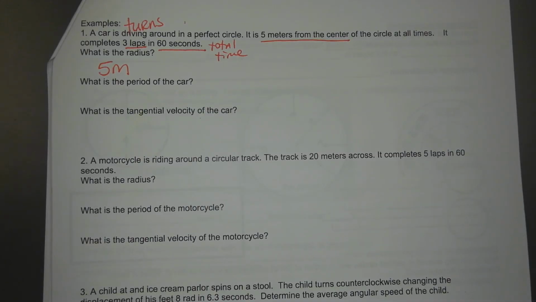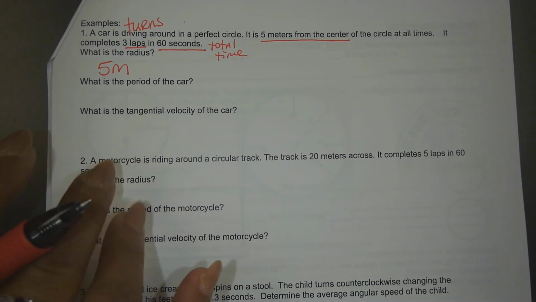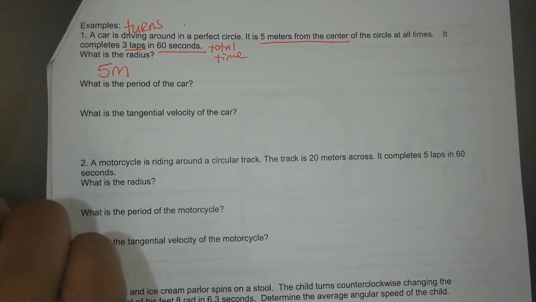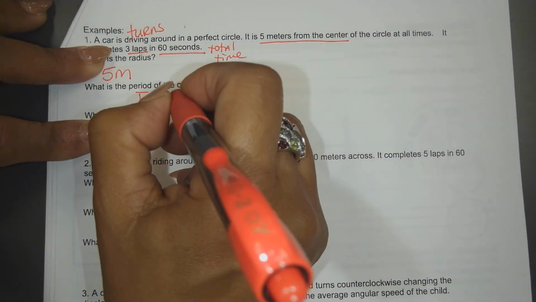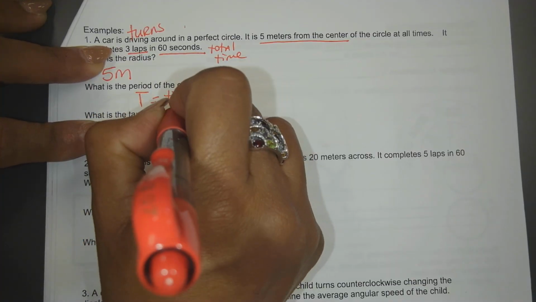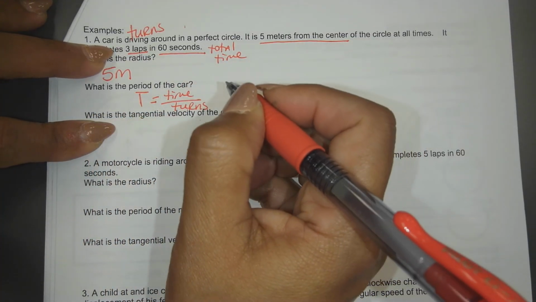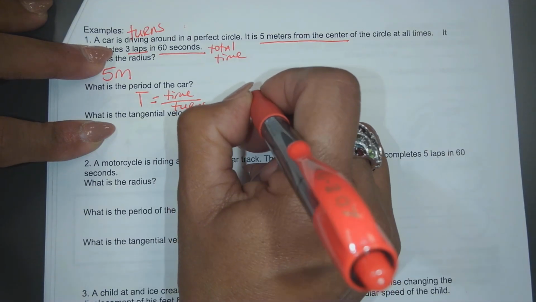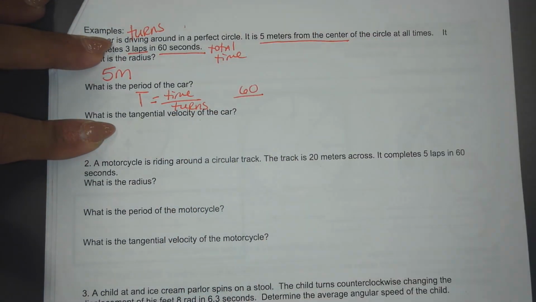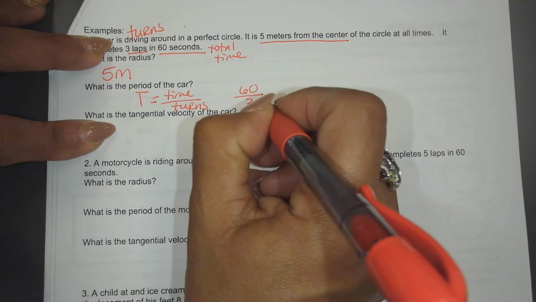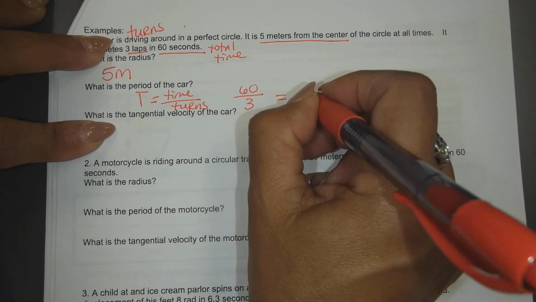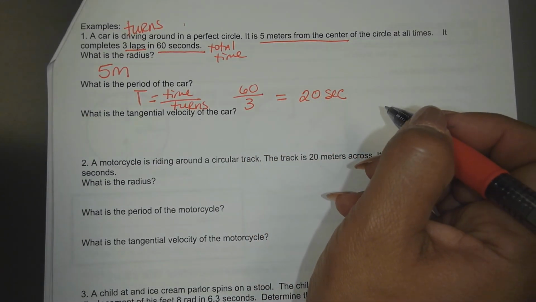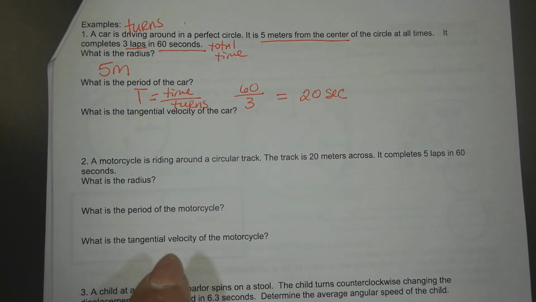The period, remember period is 1 over f, or since they did not give us frequency, then period is going to be the amount of time divided by turns, which is the definition, or 60 seconds. If they gave us 1 minute, we would call it 60 seconds, divided by 3, so that way we can figure out that our period would be 20 seconds. That's how much time it takes for one full rotation.